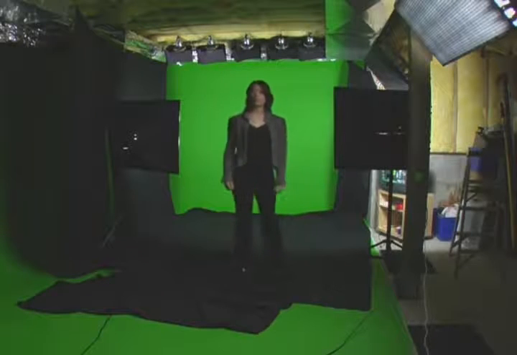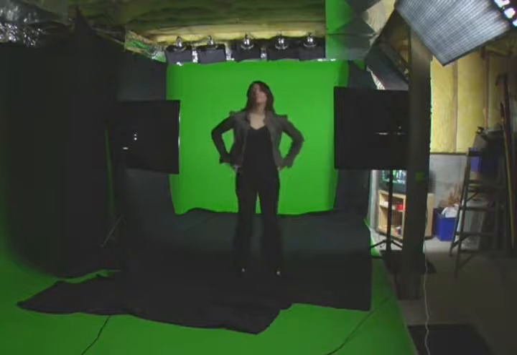All these things essentially turn the cyc back into a backdrop, which helps us reach another important goal of being able to control our lighting ratios. Now we can again make these shots with many stops difference between key and fill that could never be done on a cyc.